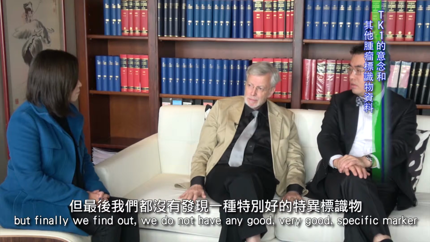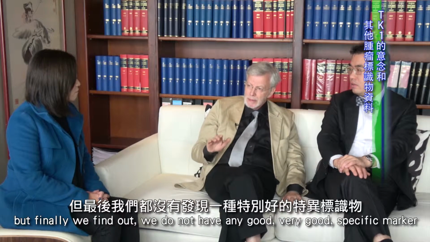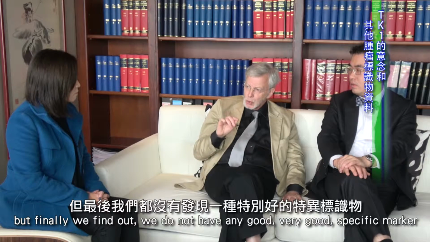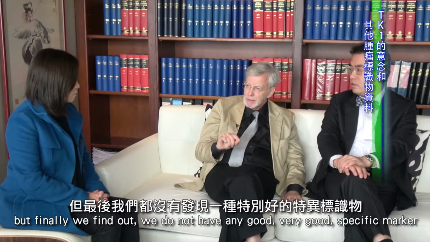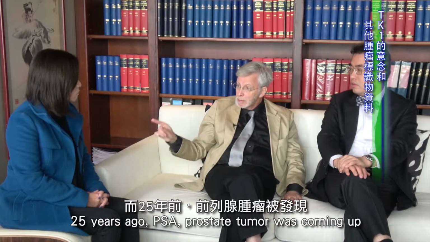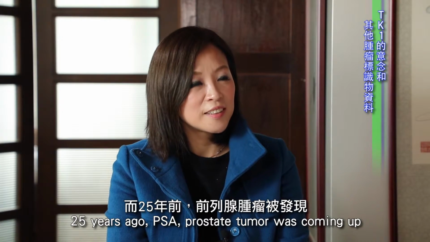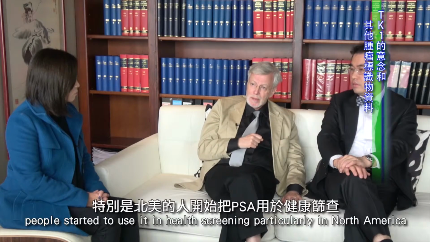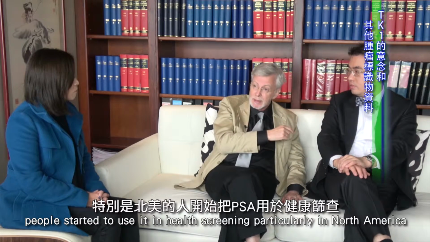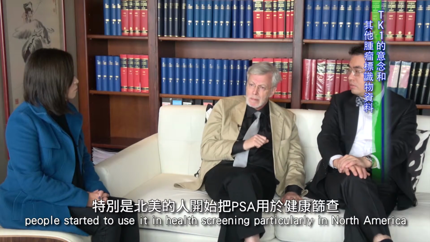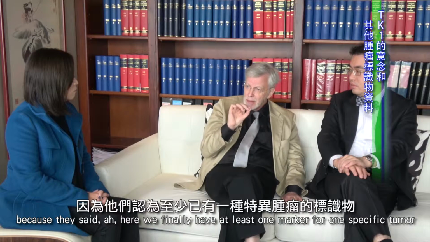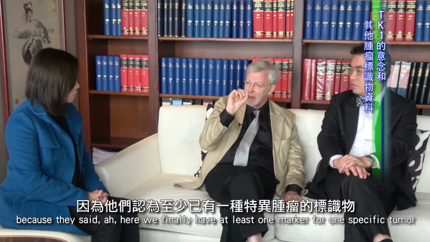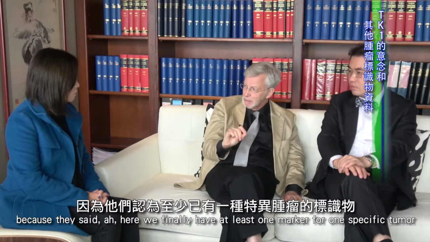But finally we found out we do not have any really good specific marker. 25 years ago, PSA, for prostate tumor, came up, and people started to use it in health screening, particularly in North America, because they said finally we have at least one marker for one specific tumor.